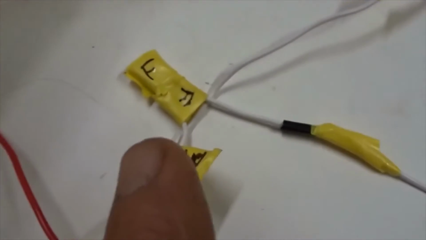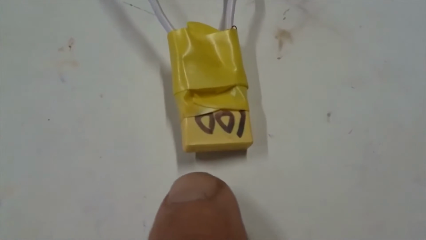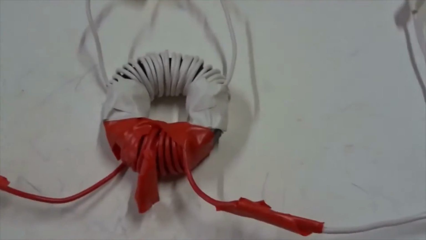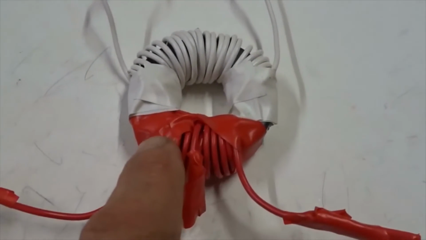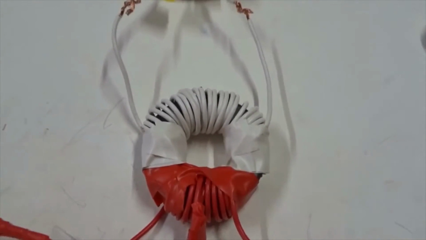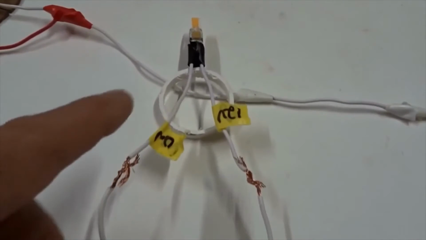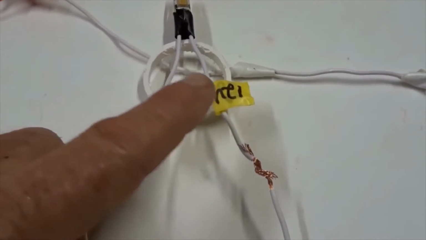Here are two fast diodes, fairly cheap. Here are two polypropylene capacitors, 100 nanofarads each. And here is our ferrite ring transformer wrapped with 12 primary or 24 secondary turns. To that I've attached a little LED downlight which is rated for 12 volts.